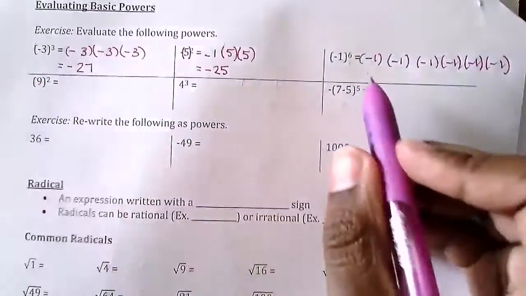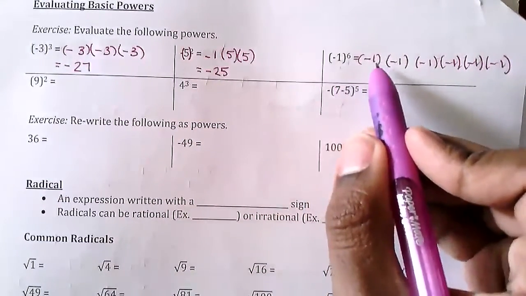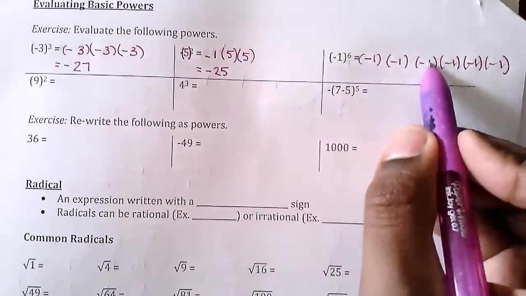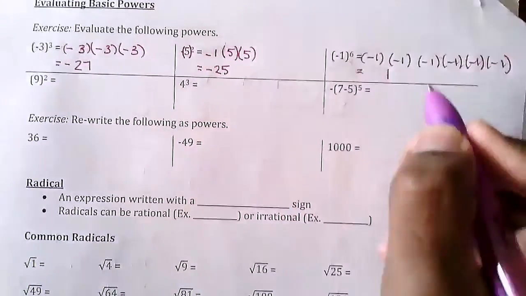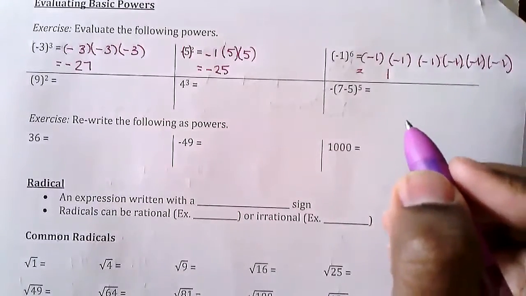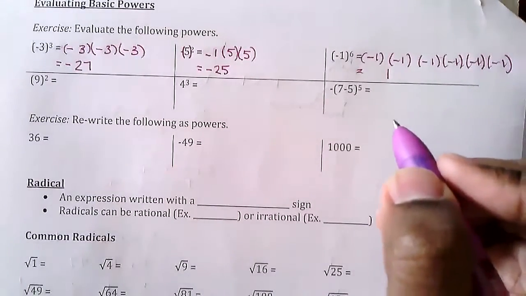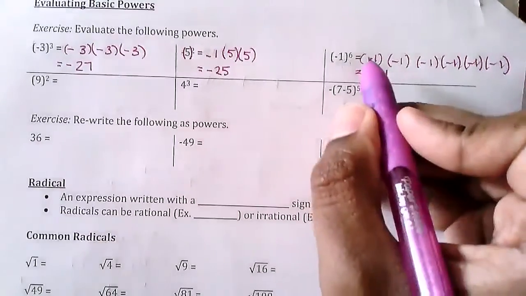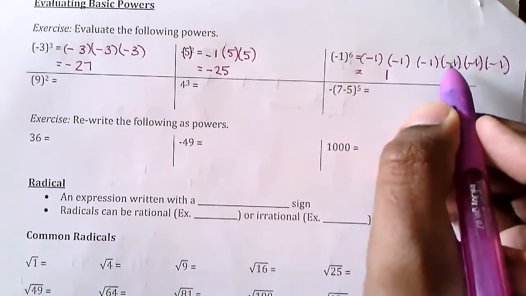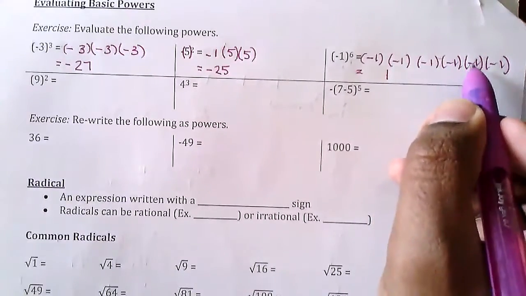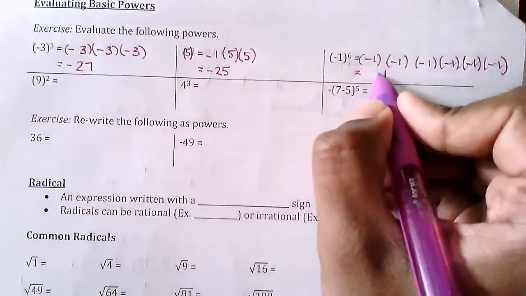The good thing about this is when we have just -1 or +1, we know 1 times 1 is just 1, times 1 is just 1, times 1 is just 1. So we know our final answer is just going to be 1, because no matter how many times you multiply 1 by itself, it gives you 1. But the sign is interesting here. So negative and negative makes positive, positive and negative makes negative, negative and negative makes positive, positive and negative makes negative, and negative and negative makes positive.